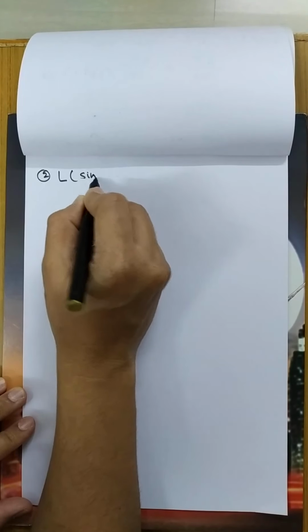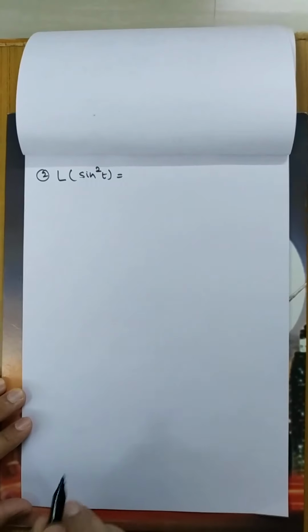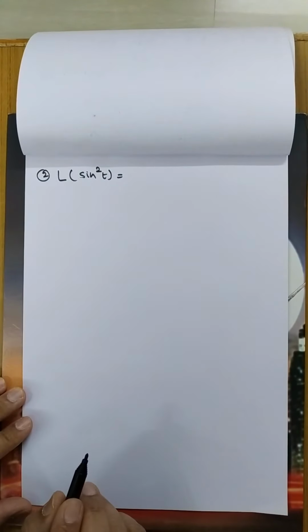Laplace of sine square t. How do we find the Laplace of sine square t? Think about it. We know that Laplace is one type of integration, a particular form of integration. So whenever you are in confusion, just think about the integration. How to take the integration of sine square t?